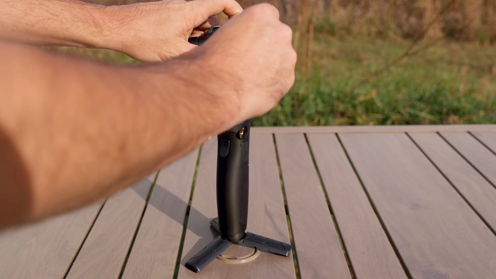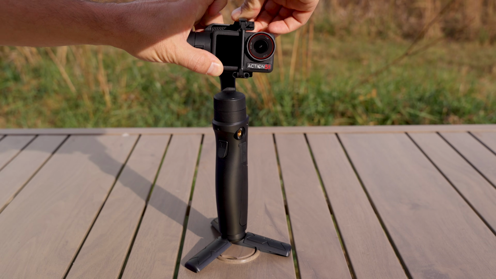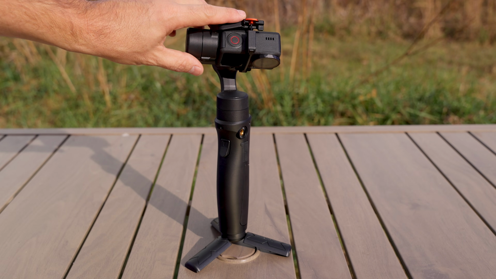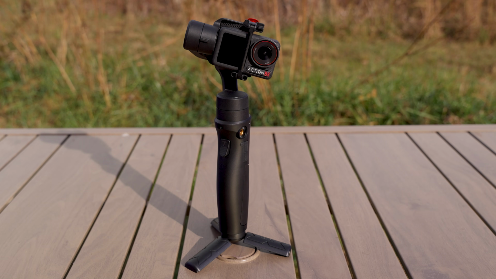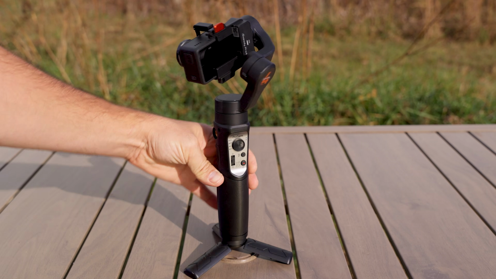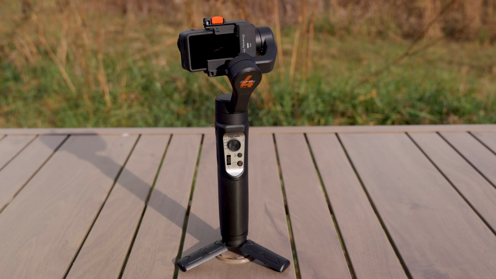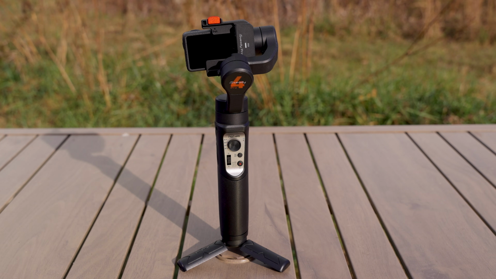And then you're just going to hold on to it here while you pull this up, and the orange clip is going to clip in right here. There's a little slot for it. It's really easy. And then to power on the gimbal, just turn it around here. You're just going to push and hold this red power button, and it's going to pop on right there, and it's going to default to that central position.